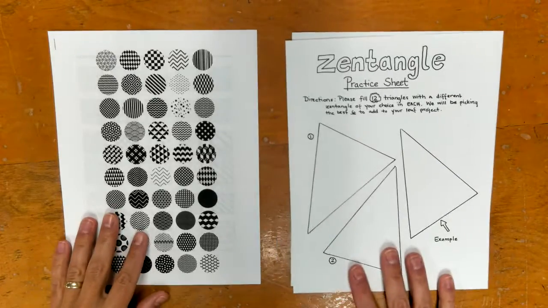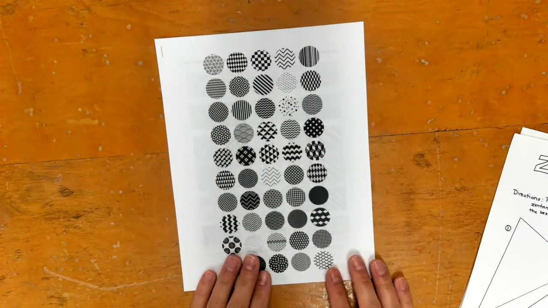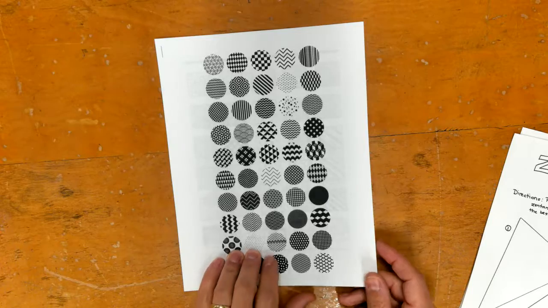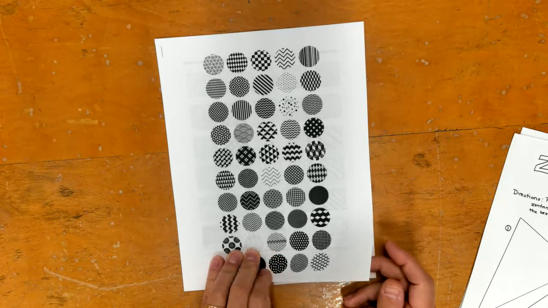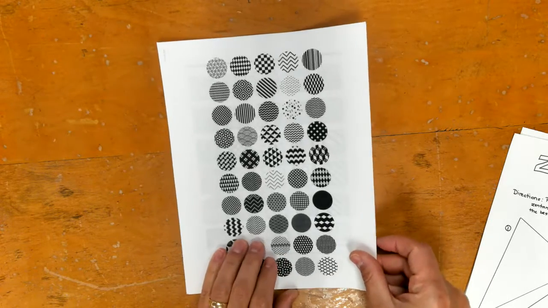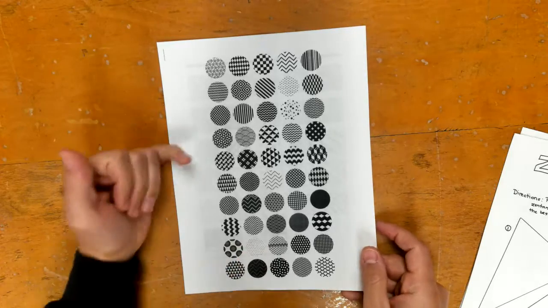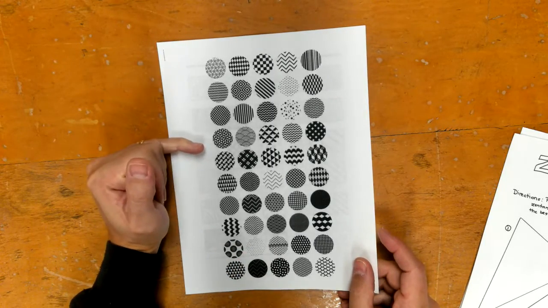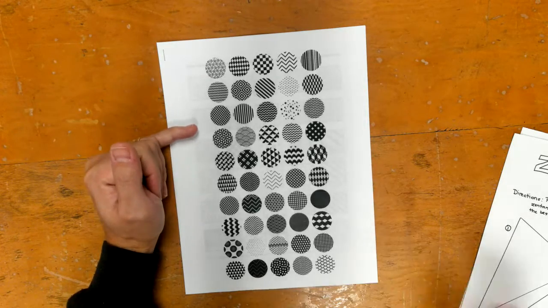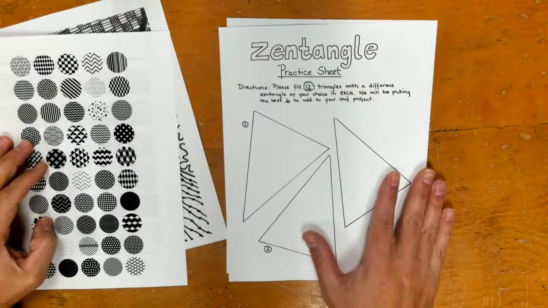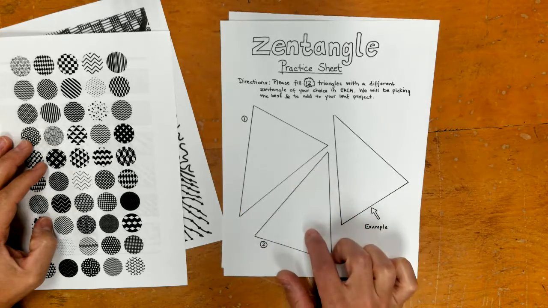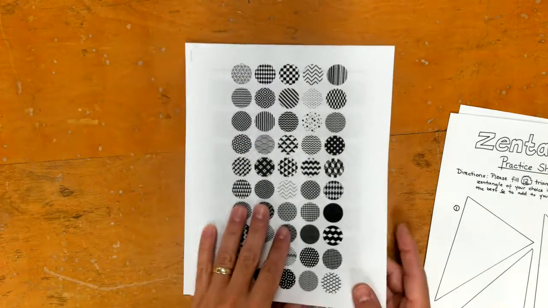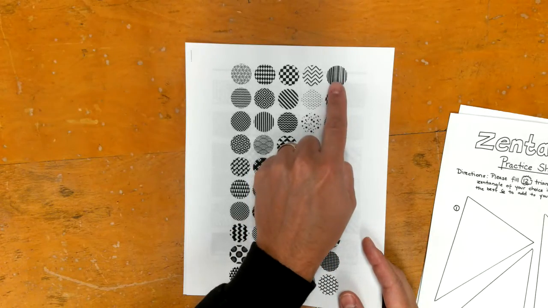And then we have our Zentangle visual texture example sheet, and this is filled with different examples. The hard part is all I'm asking you to do is find 12 and do them inside of these triangles, but you have to figure out, how do I make that look?